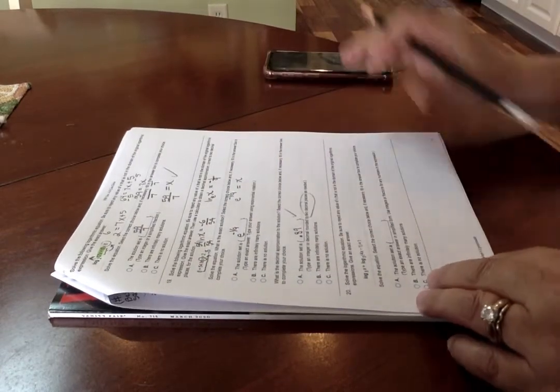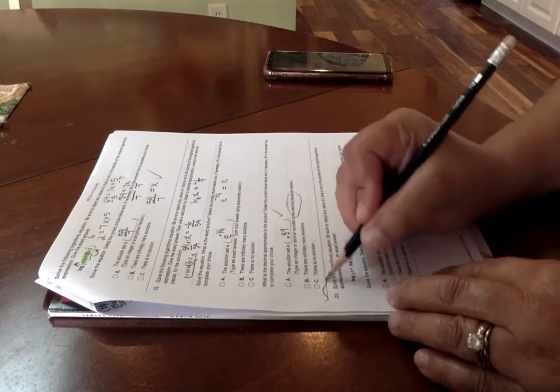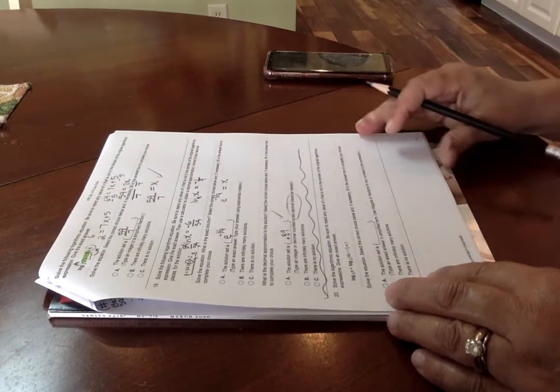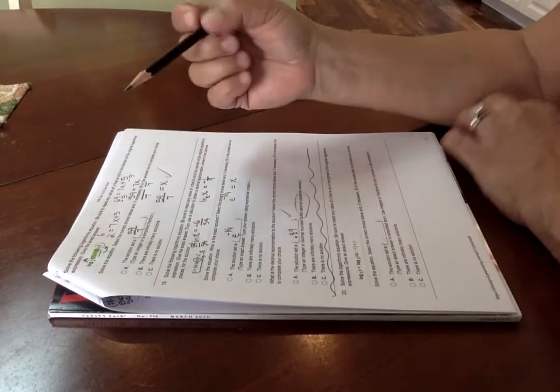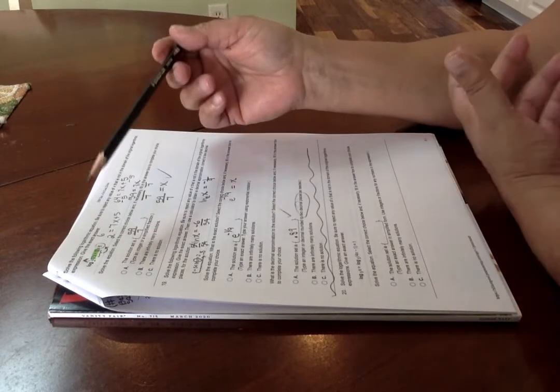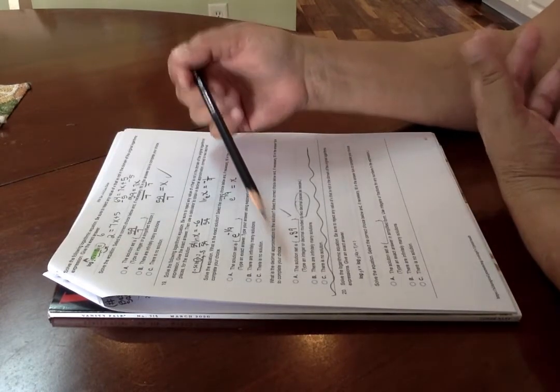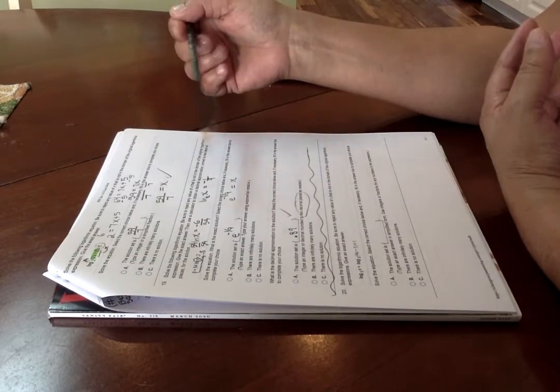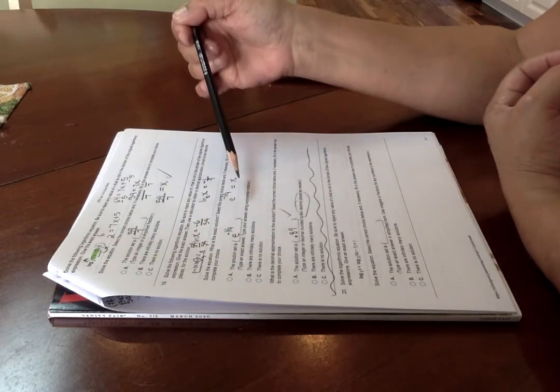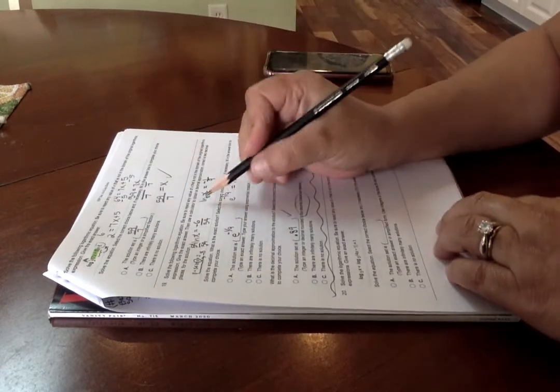Okay, number 20. Now you get into slightly more complicated problems. What I was saying is that when you were doing, I believe it was like numbers 15 through 19, that you can only do this push-up method where you go from log form to exponential form. That's what we did right here.